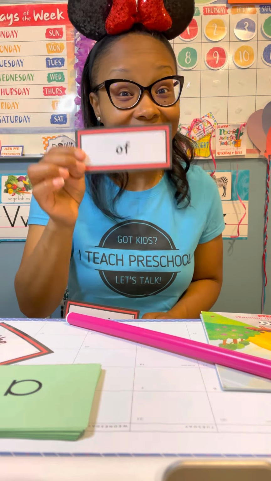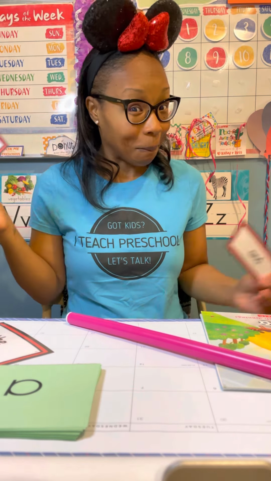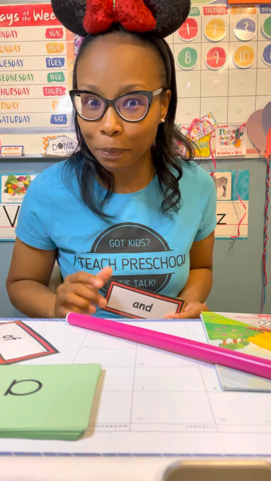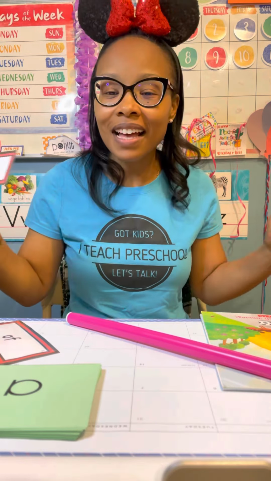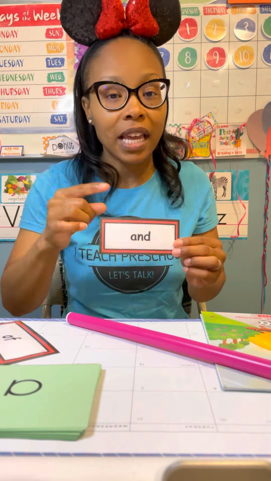The United States of America is where I live. How about that sentence? I think it's a pretty good one, right? I love coming up with sentences for these sight words. It helps you to remember what the sight words are.